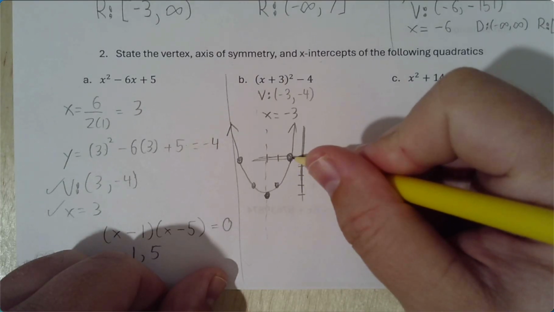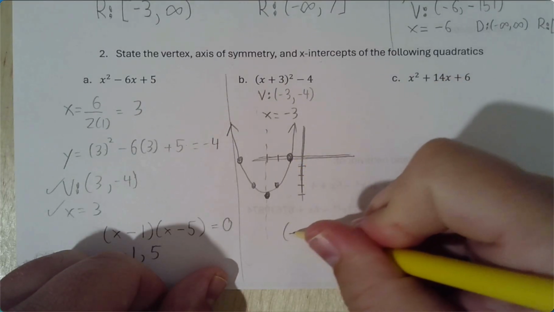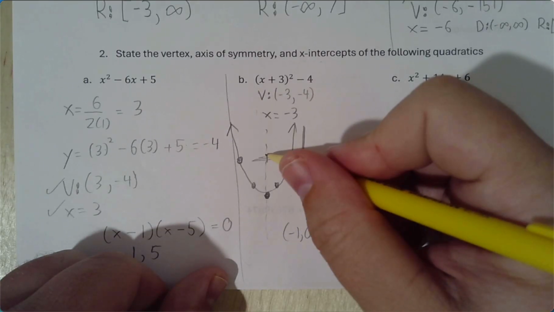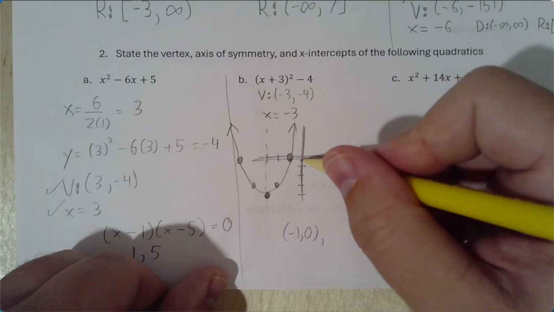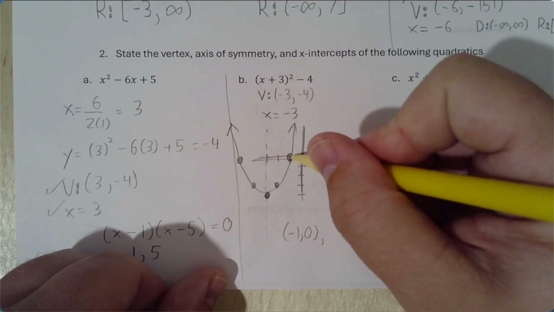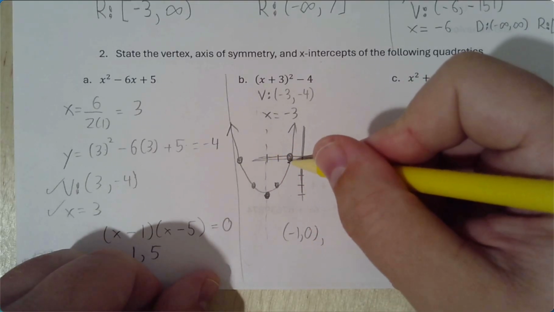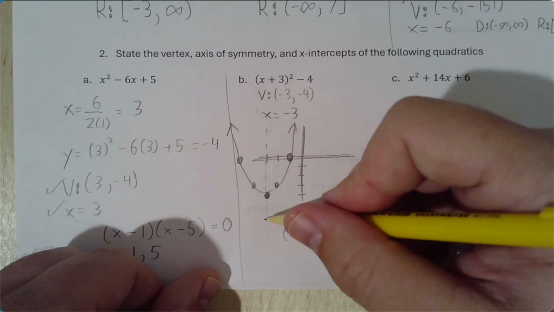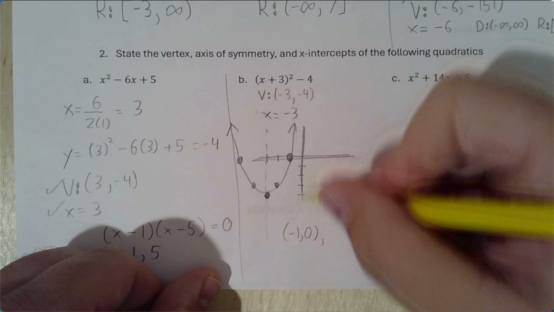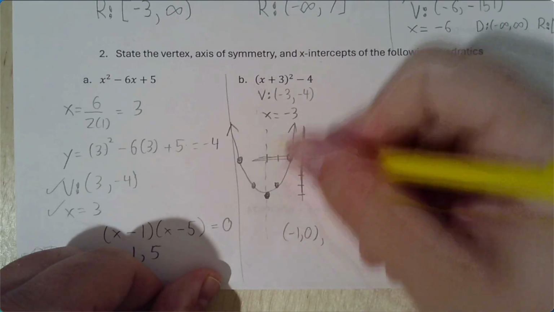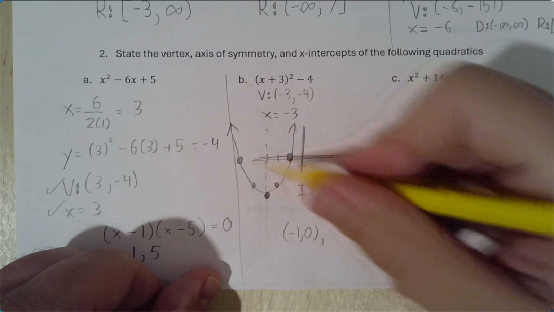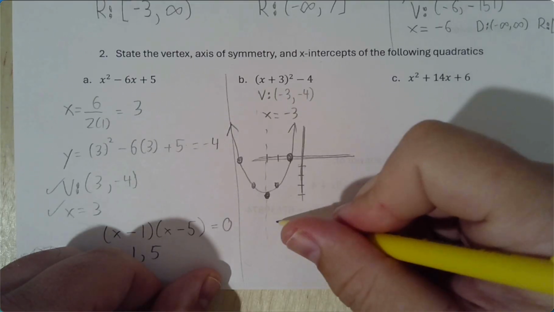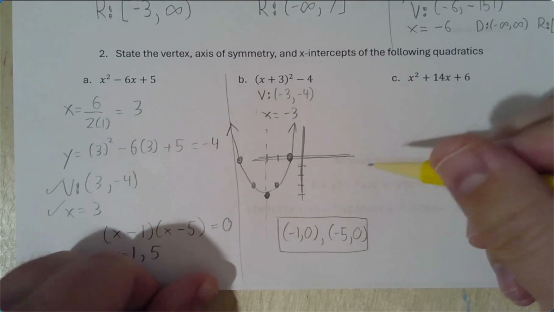They are -1, 0 is the first one, I guess. And the second one would be, well, let's see here. If this is a symmetry line and this is -3 and I went 2 over to -1, catch that again. If this is the symmetry line at x equals -3 and I went right 2 to get to -1, then from -3 I should be able to go left 2, which would put me at -5. And those would be my x-intercepts.